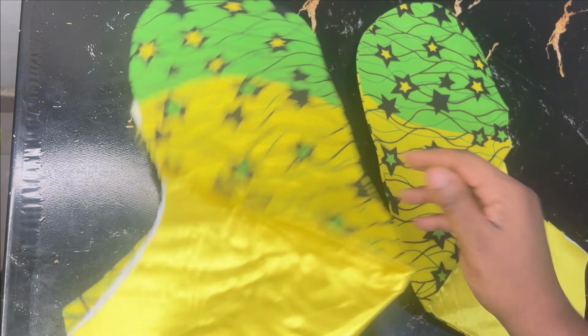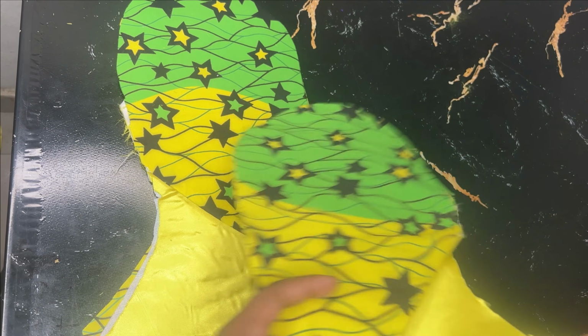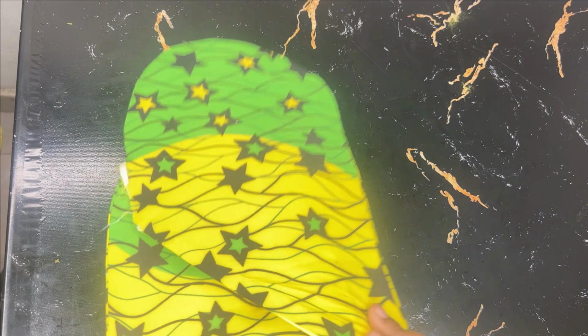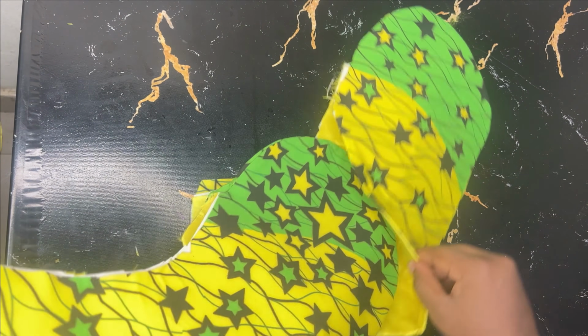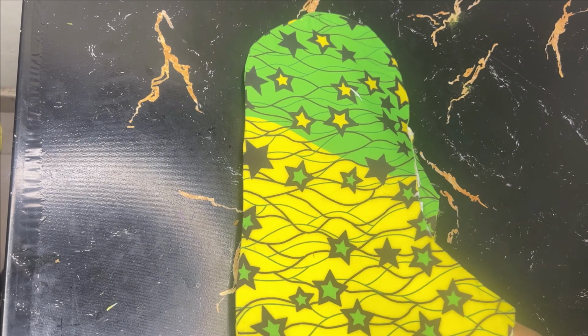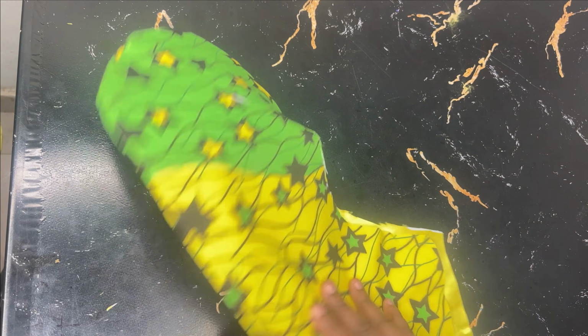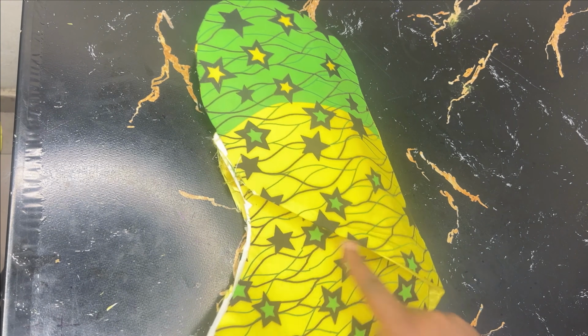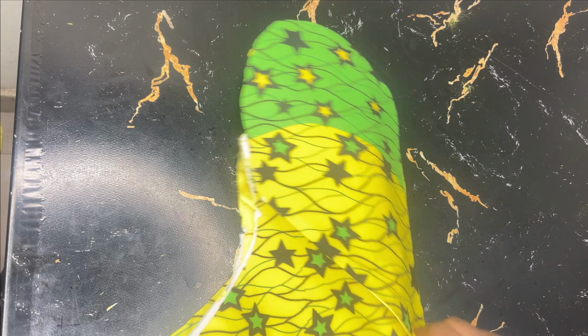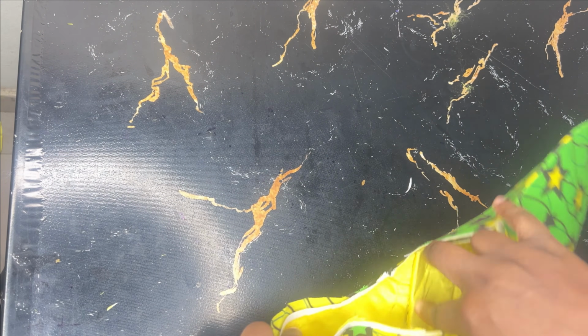So now that it is neatly turned, the next thing is just to insert them inside each other like this. You can see. So this is the back and this is going to be the front. So the front is where the overlap is. This is the side seam and this is going to be our armhole area.